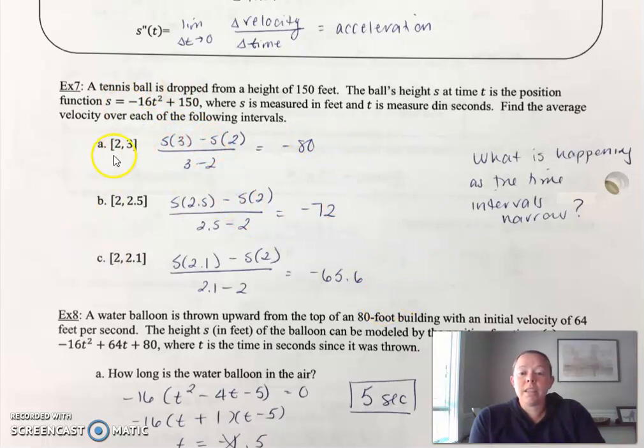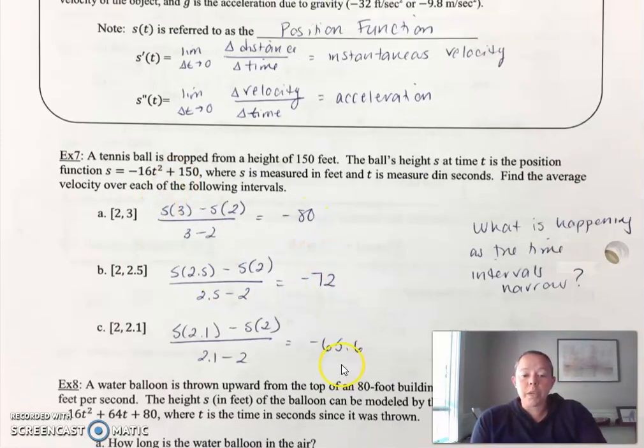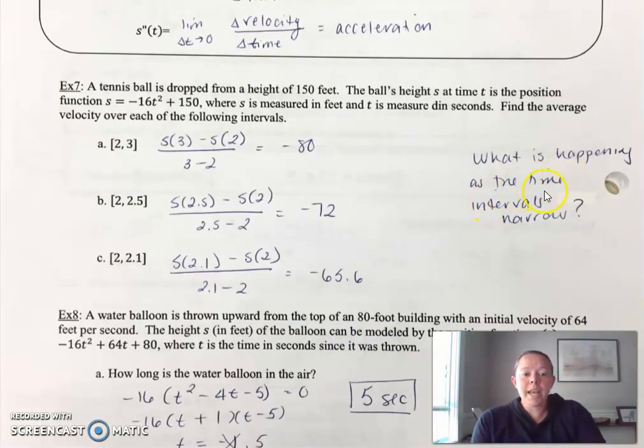And you can see, notice 2 to 3, 2 to 2.5, 2 to 2.1. We have a point at 2, and we're getting closer and closer to it. So you can see what the slopes are doing. What is happening as the intervals narrow? We're getting a better approximation of the slope of the tangent line, and we can easily see that this is a function that is decreasing pretty fast.